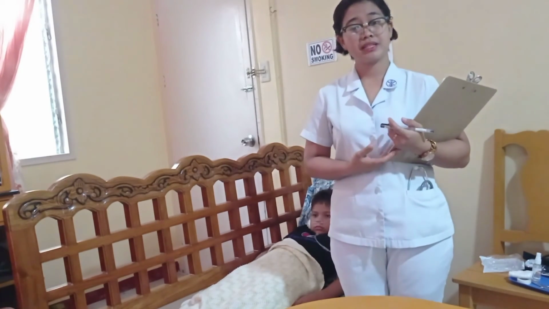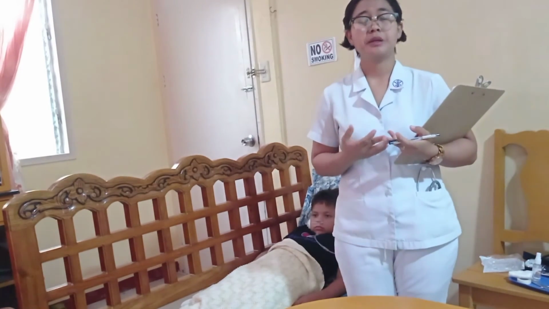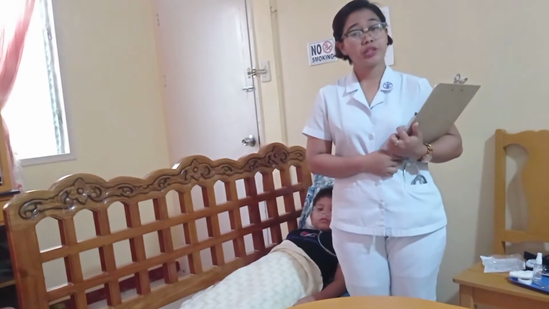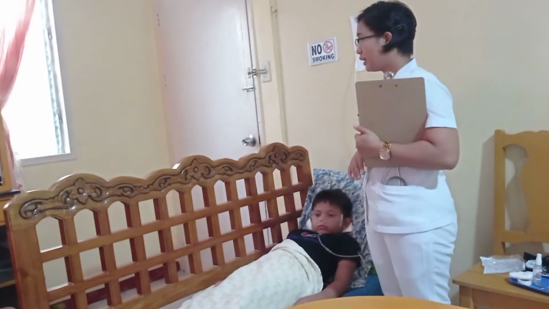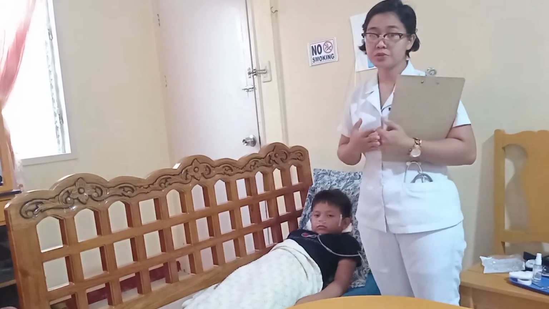Next, I am going to inspect the equipment on a regular basis by checking the liter flow and the level of water in the humidifier every 30 minutes and whenever providing care to the client. I am going to make sure the safety precautions are being followed. The patient and the significant others are following the no smoking premises.